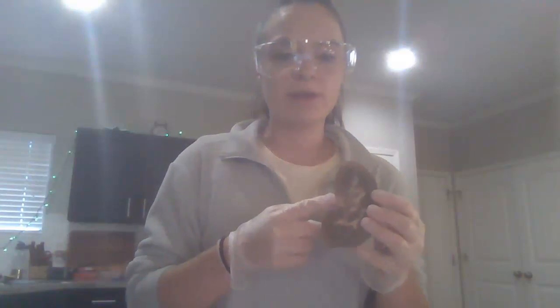So I have my kidney here. To start off, we have what would have been the ureter. It's this yellow section. It's easier to see on this one. So this is where the ureter would have exited.